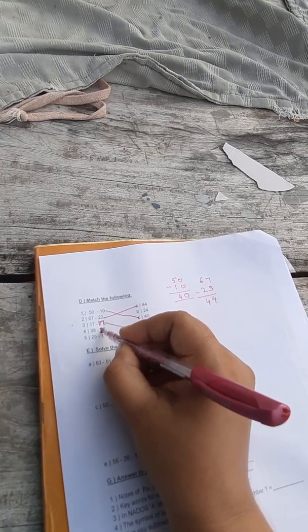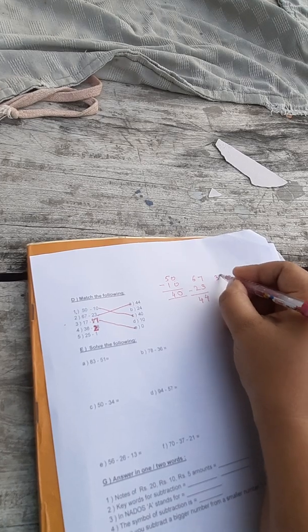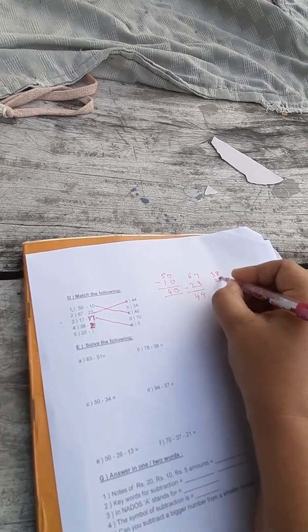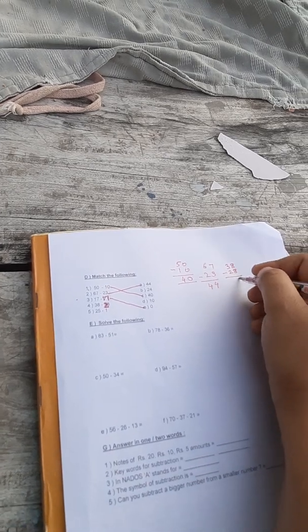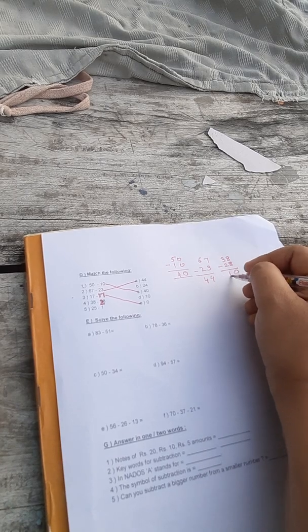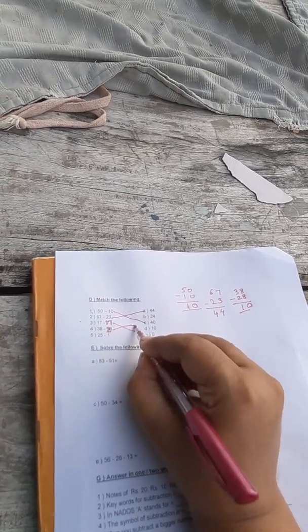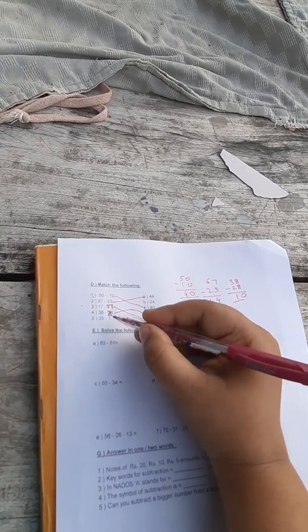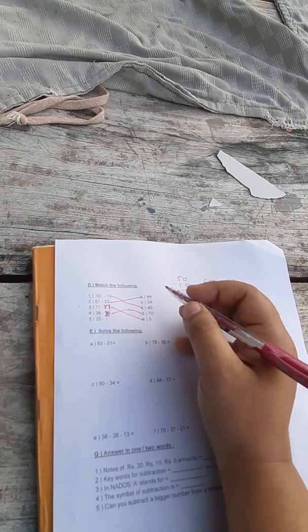38 minus 28. So we will solve it also. 38 minus 28 is cut. 8 cut 8 is 0. And 3 minus 2 is 1. So we will match it with 10. So next last is 25 minus 1.